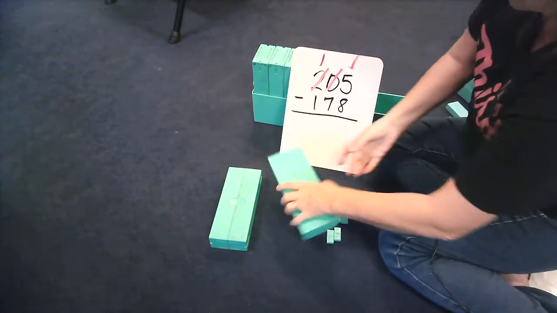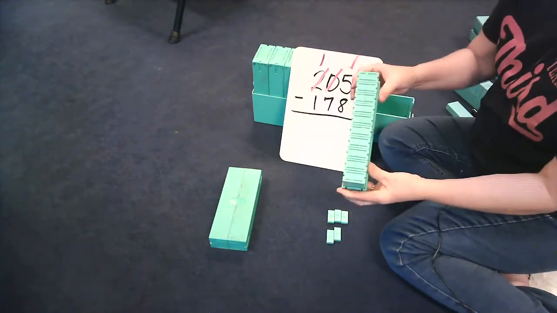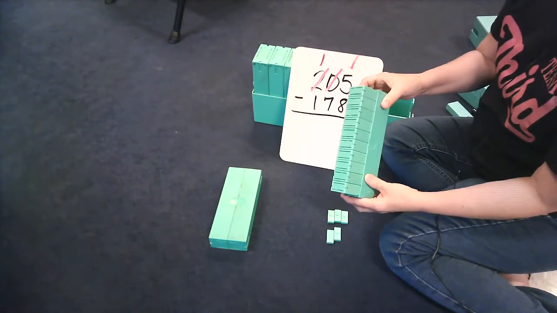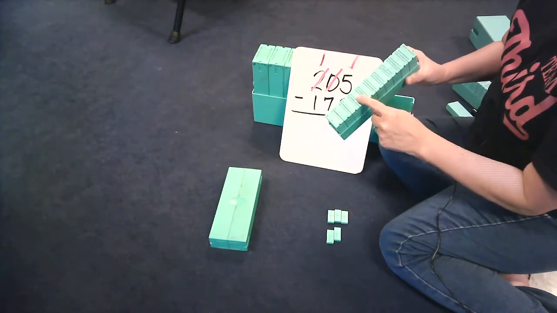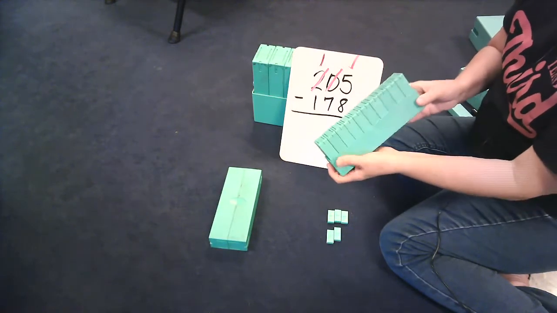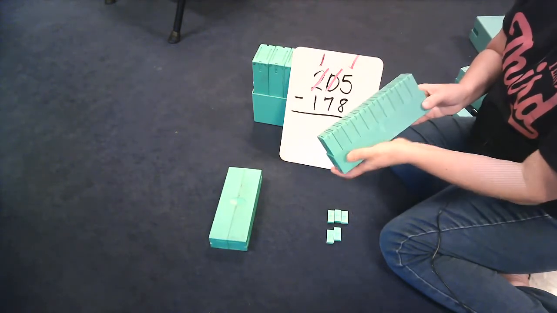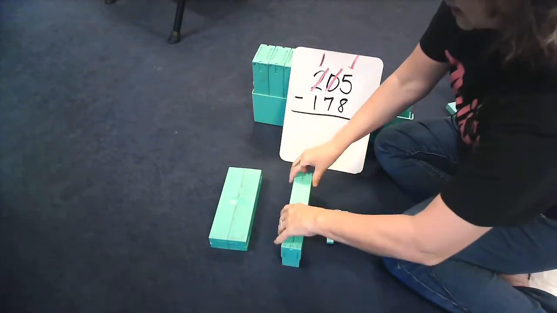Okay, I'm going to open this case. And inside this case, I'm going to find 10 tens. See? 10, 20, 30, 40, 50, 60, 70, 80, 90, 100. There's 100 pieces in here. This case is a 100 block, but it's made of 10 tens. So I can regroup just like this.